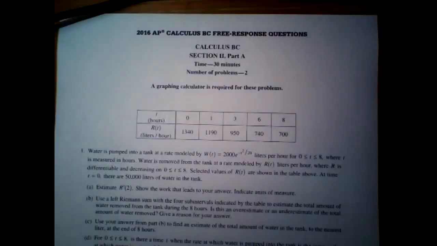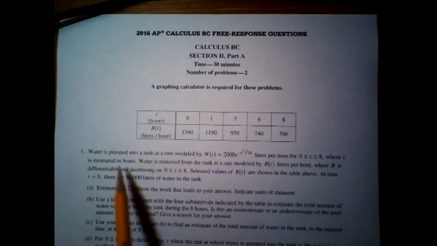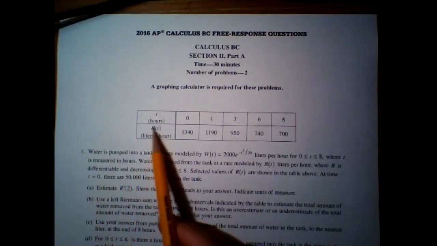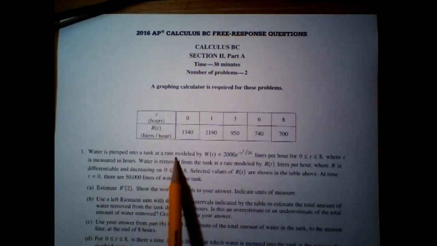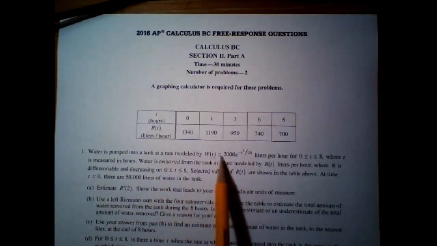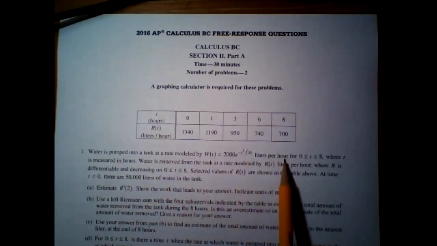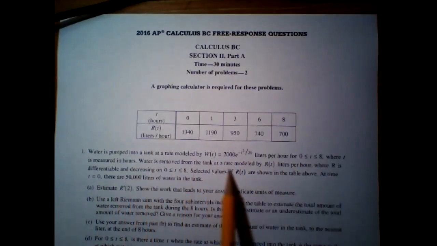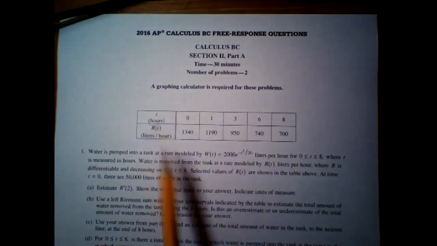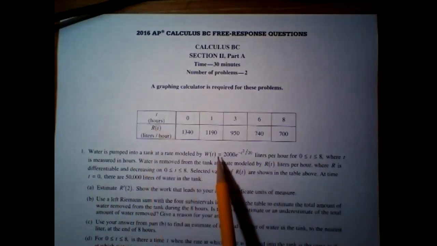All right, so this is the rate at which water is getting pumped into a tank. Oh no, sorry, I think this is the rate going out. Let me read it. Water is getting pumped into a tank at a rate modeled by W of t, the rate in liters per hour from times 0 to 8, with time in hours. Water is removed from the tank at a rate modeled by R of t. All right, so this is your rate in, rate out problem.